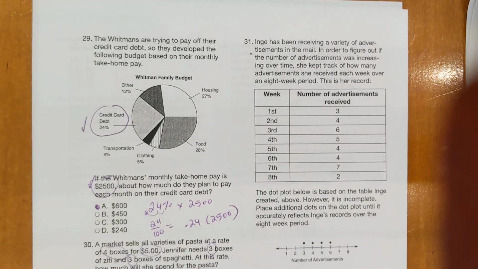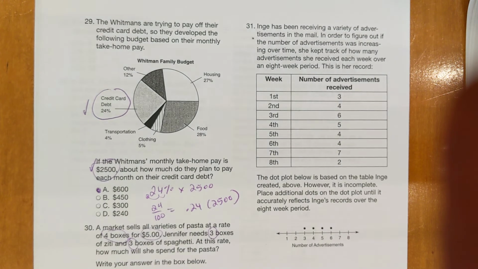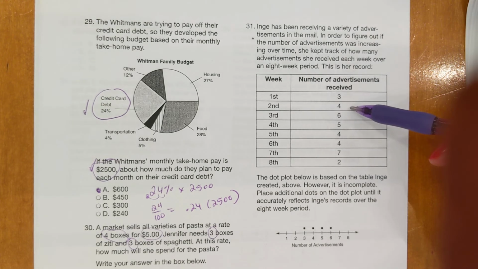Next one, number 31. Inc has been receiving a variety of advertisements in the mail. In order to figure out if the number of advertisements was increasing over time, she kept track of how many advertisements she received each week over an 8-week period. This is her record. The first week 3, the second 4, so on through the 8th week.